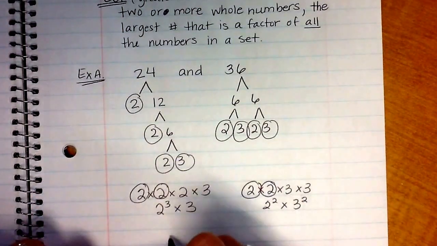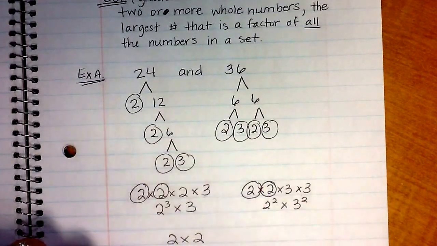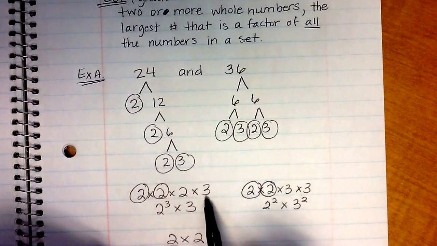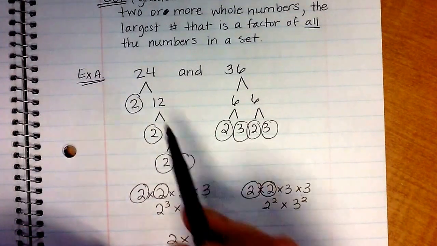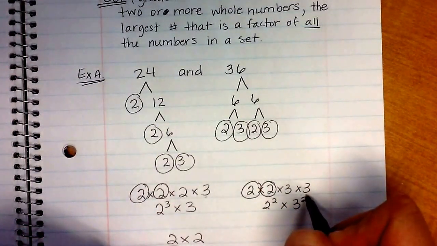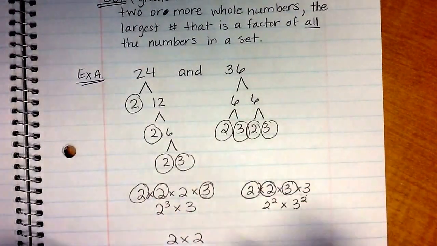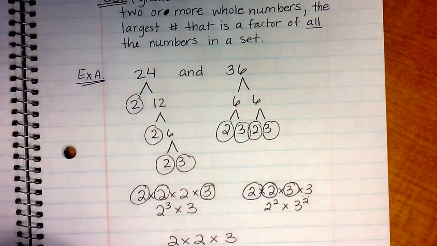So I'm going to stop here. 2 times 2. Looking at the next higher digit, I have a 3. 3 is a prime factor of 24, and it's also a prime factor of 36. This 3 and this 3 go together. So I'm going to add that down here.